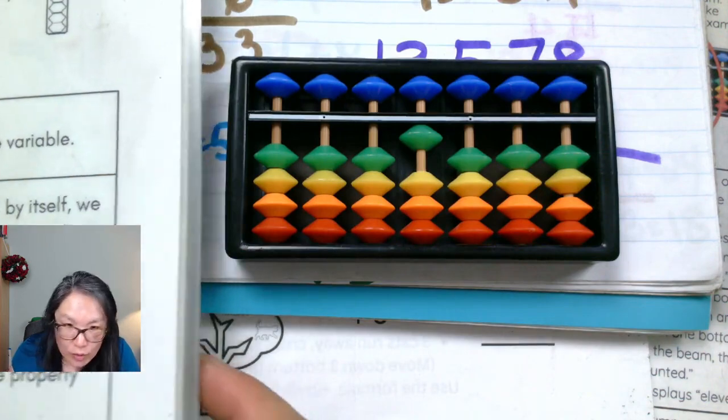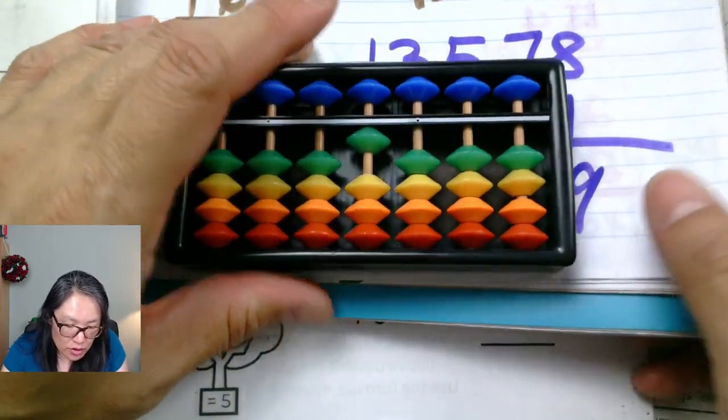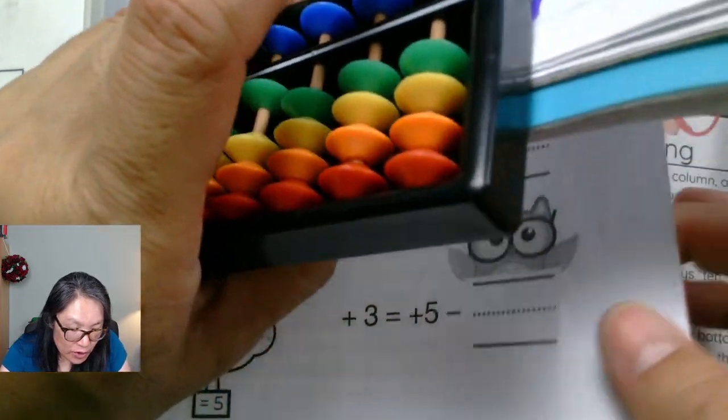Okay, why are we learning this? What we're going to do is understand how to carry on.